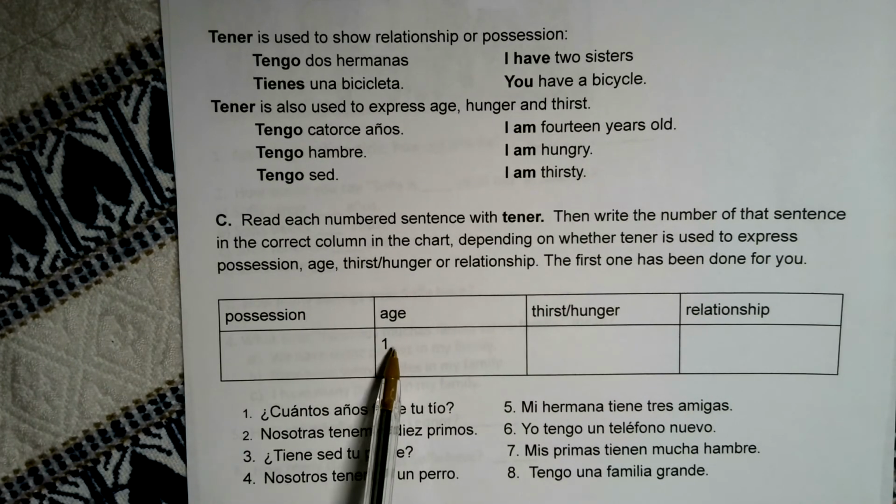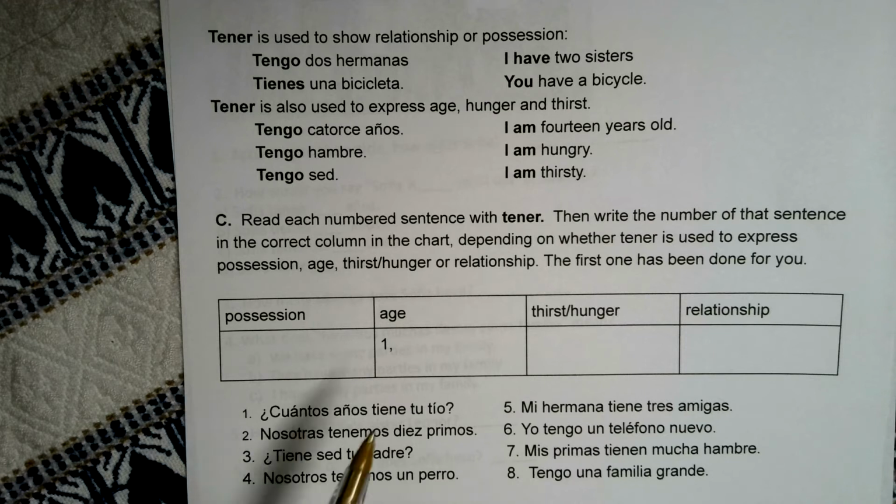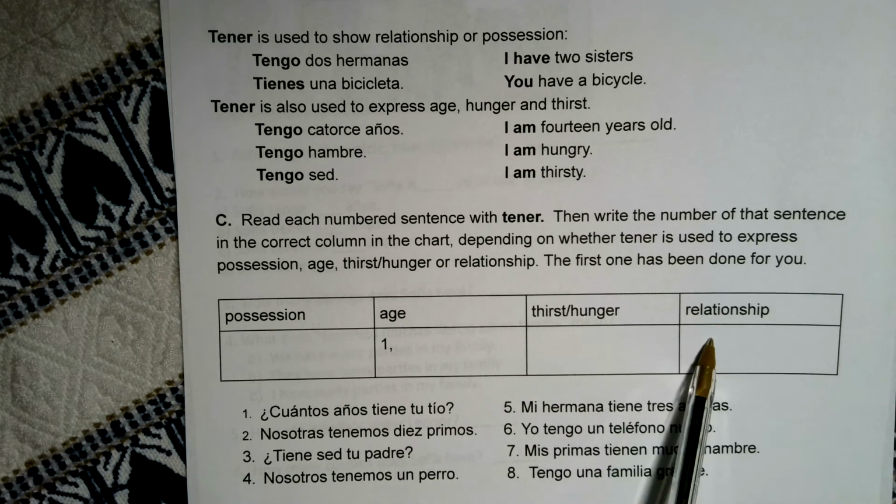And we're showing here that it belongs for number 1 right there. And you'll go through the rest of them and decide, is it showing possession, age, thirst or hunger, or a relationship? And that's all you have to do for those. Let's do number 2 together just so that we know for sure how to do this. It says, nosotras tenemos 10 primos. Nosotras is we girls.